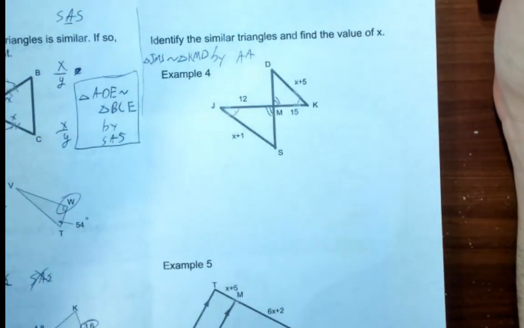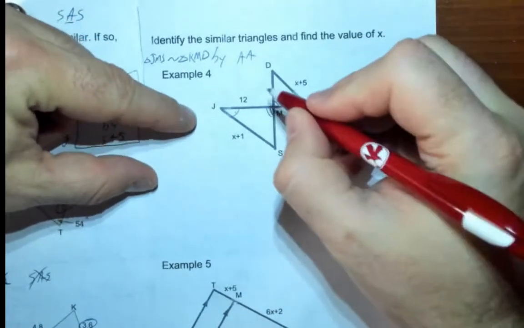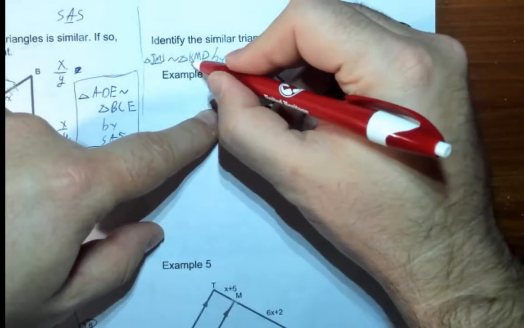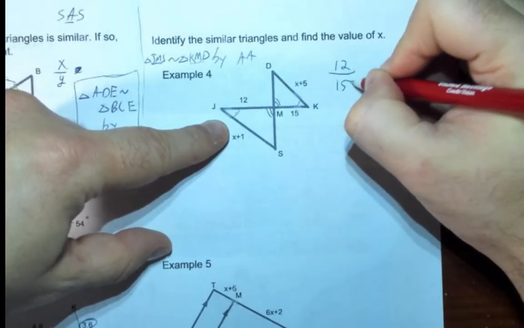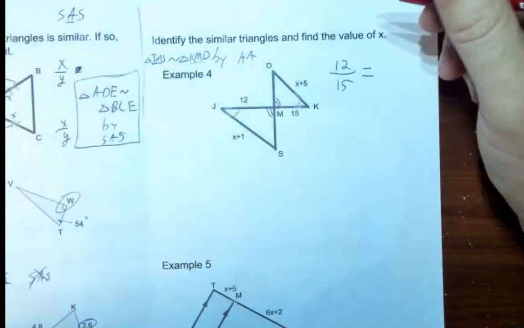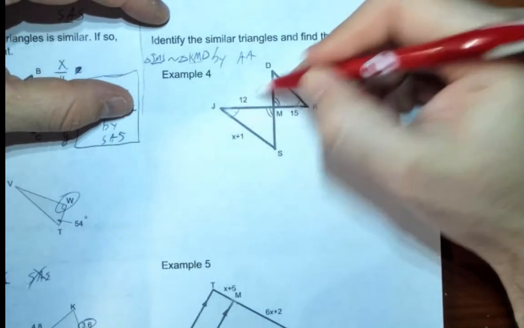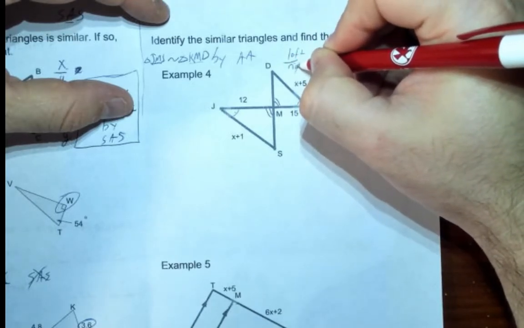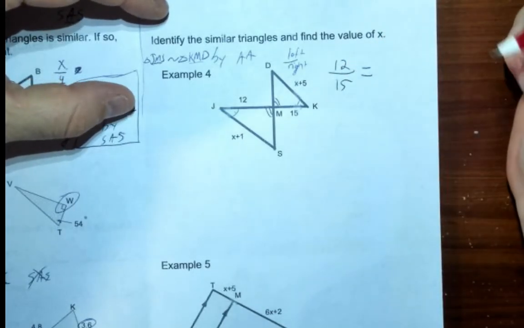Okay, now as far as what to do with that, we've got two sets of sides that are marked here, and it looks like I've got JM. JM is in first and second position, is going to correspond with KM. So I'm going to make my fraction 12 over 15, JM and KM, equals, and then let's do our other set. Oh yeah, I forgot, always going to do this. It's going to be the left-hand triangle divided by the right-hand triangle. So 12 was on the left-hand triangle, so it goes on top. 15 was the right-hand triangle, goes on bottom.